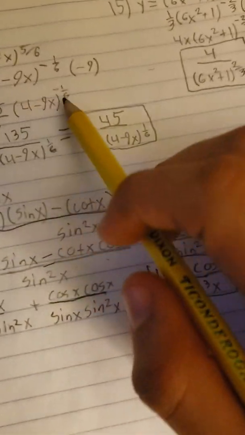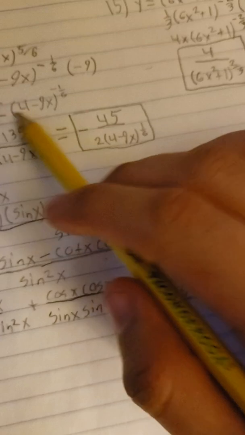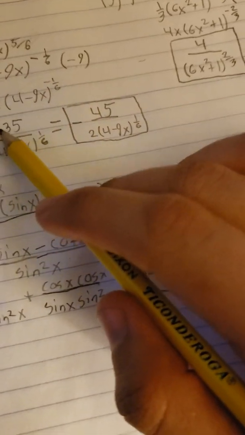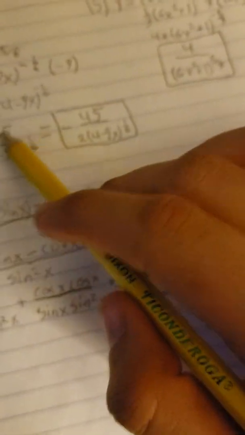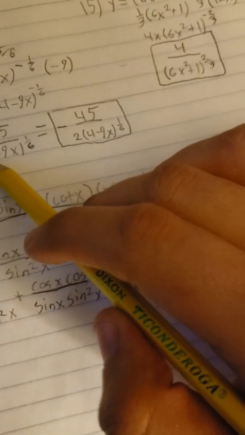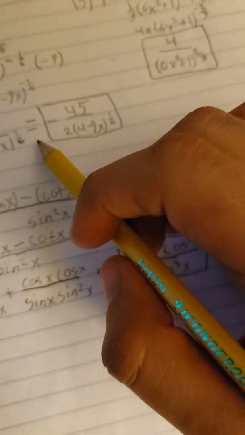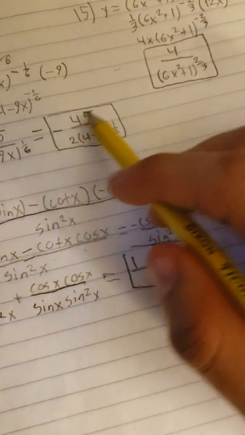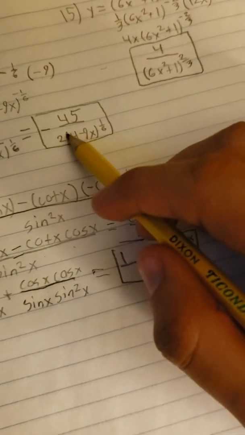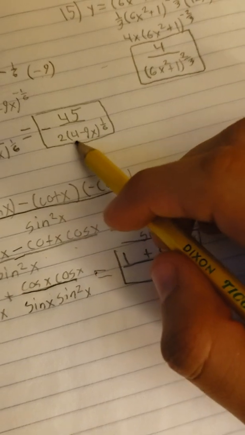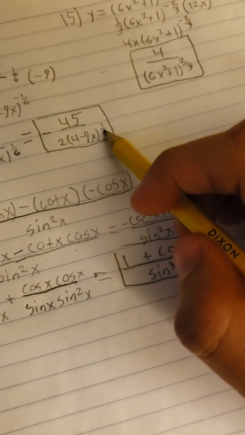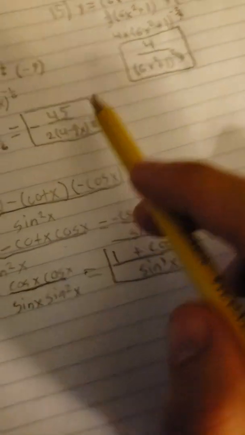over 6, and you move this to the bottom to get negative 135 over 6 times (4 minus 9x) to the 1/6 power. Then you can simplify this to 45 over 2 times (4 minus 9x) to the 1/6 power. And that's how you do 11.